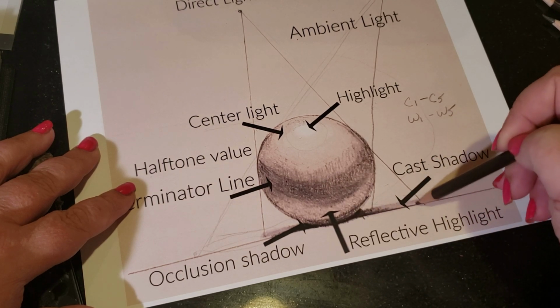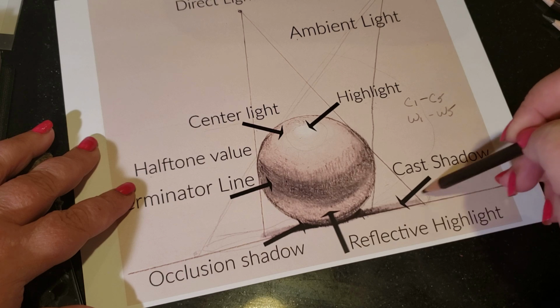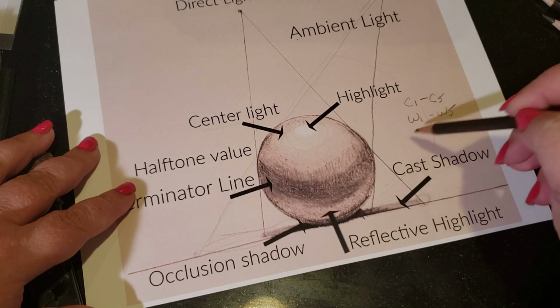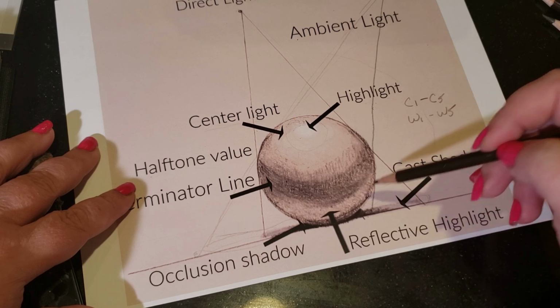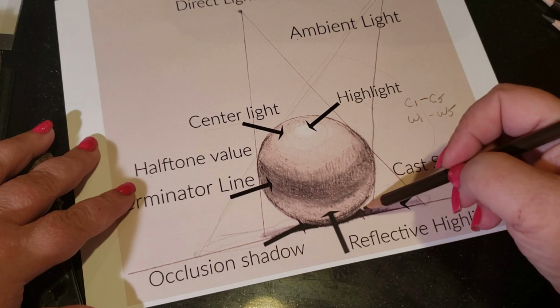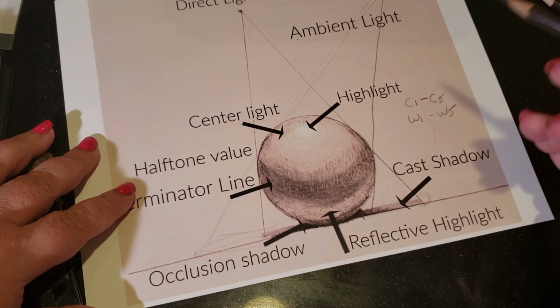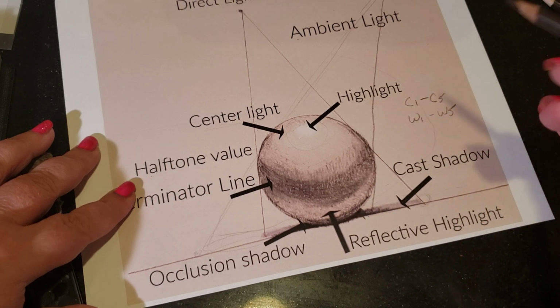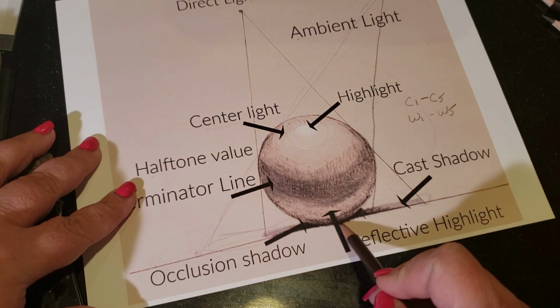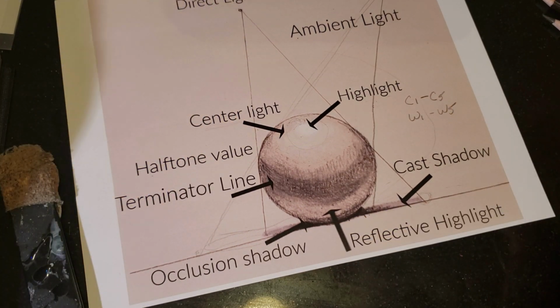So C1 or W1 would be out here, where the C5 would be creating my cast shadows, and then my occlusion shadow, and then I just have to take a little bit of my pencil and darken that in. And that's the whole mystery surrounding cast shadows.